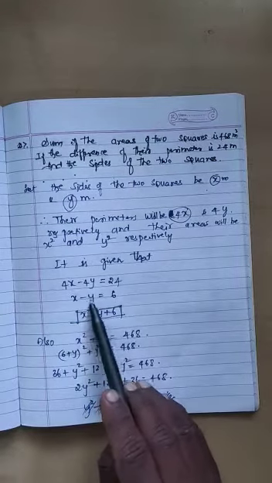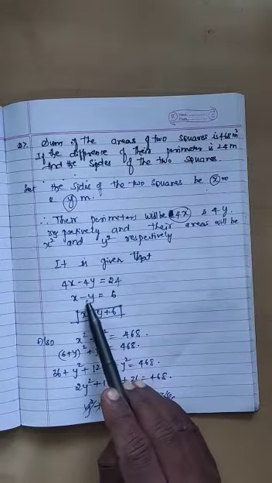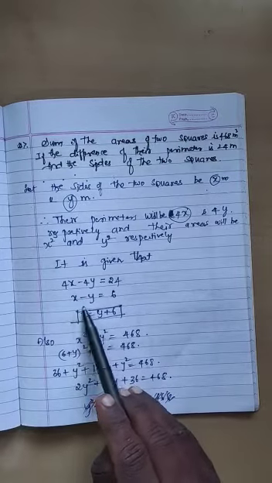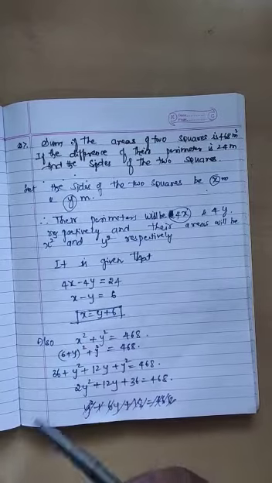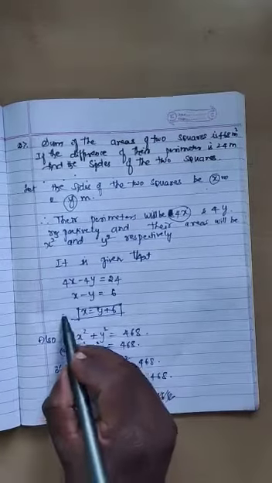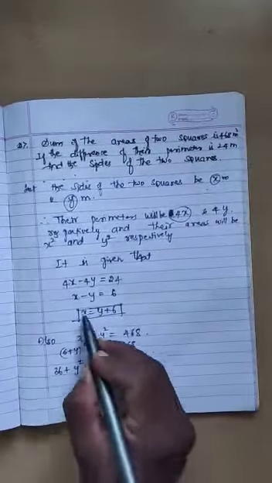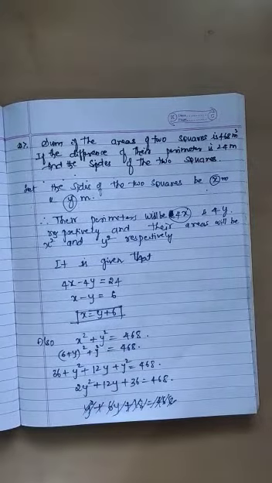Therefore, when we transpose this minus y from LHS to RHS, minus y becomes plus y. So x is equal to y plus 6.